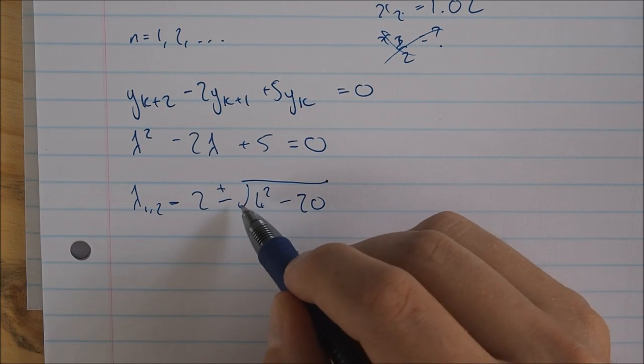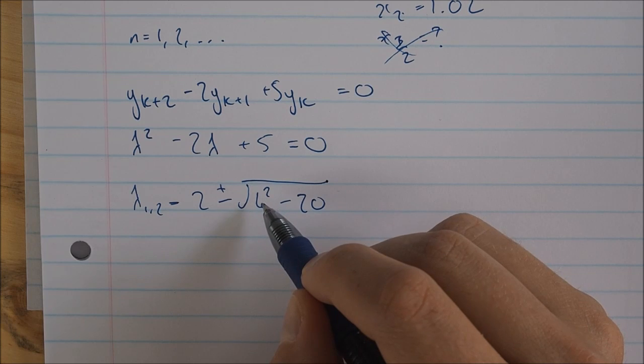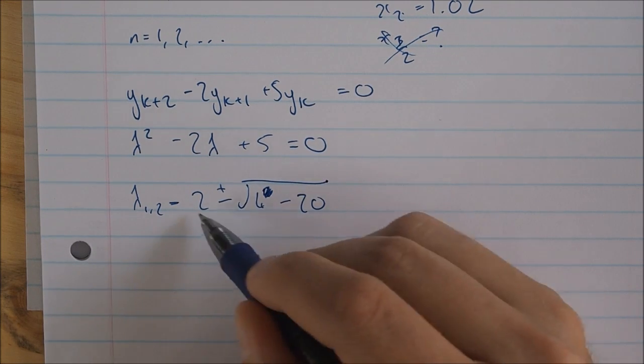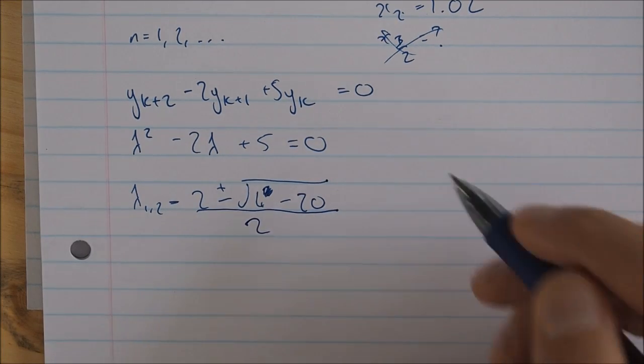So I can see it's going to be imaginary. The square root of b squared, sorry, it's not 4 squared, it's just 4, all divided by 2.